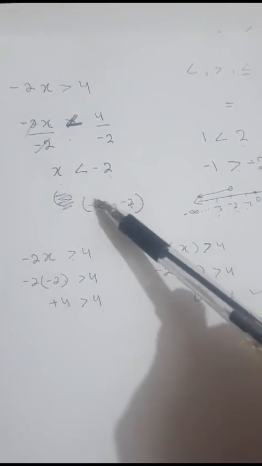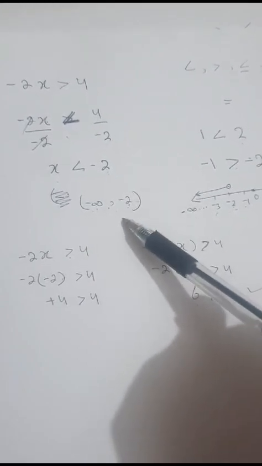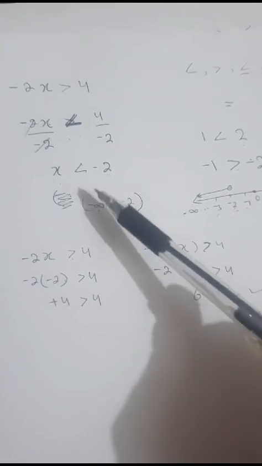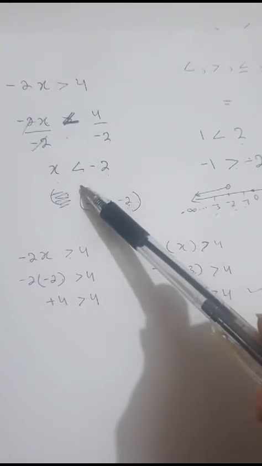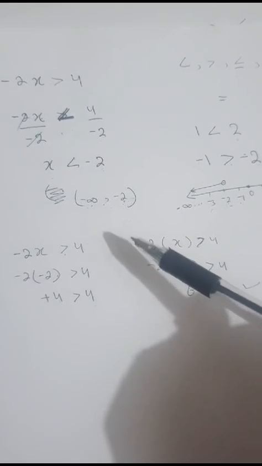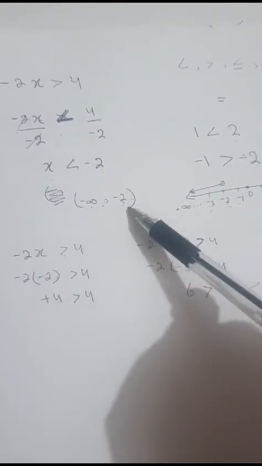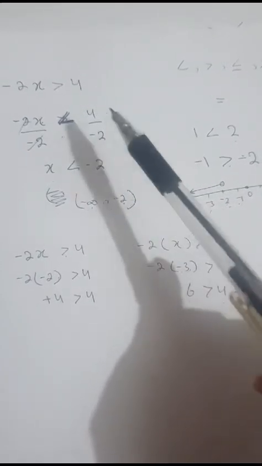On the right side we also use the open bracket, because we have strictly less than negative 2. So this is the solution of this inequality.